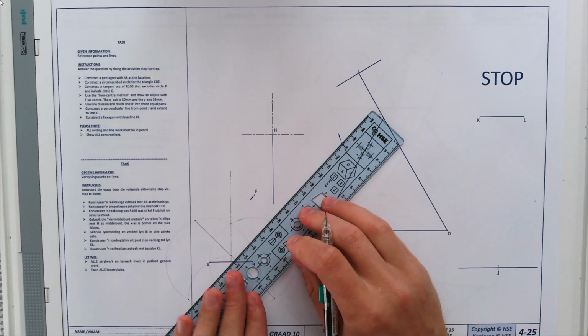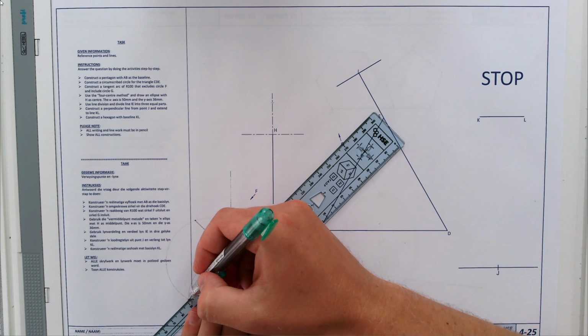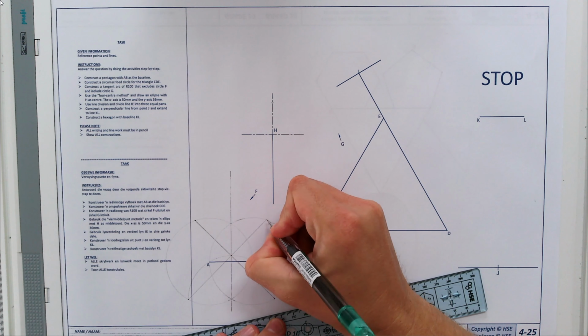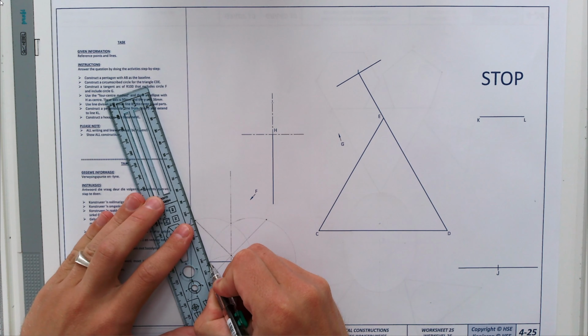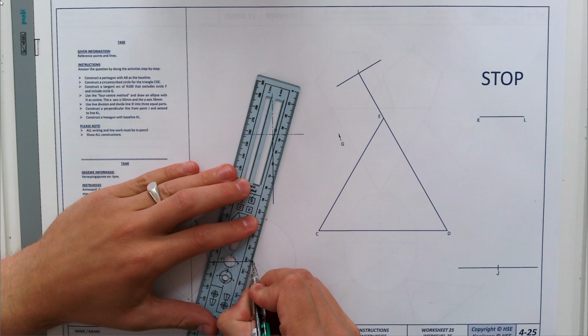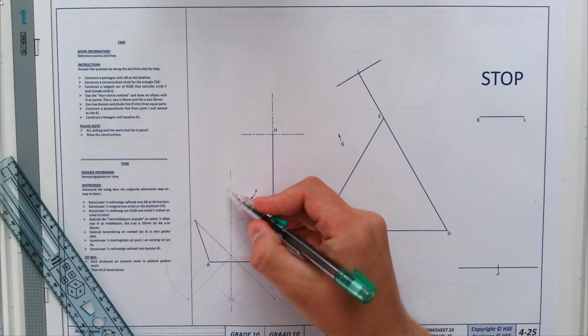We're going to do the same for the one here on the left. From that point, through that point, till you get to the full circle. There are your 2 sides for the pentagon, 1, 2.